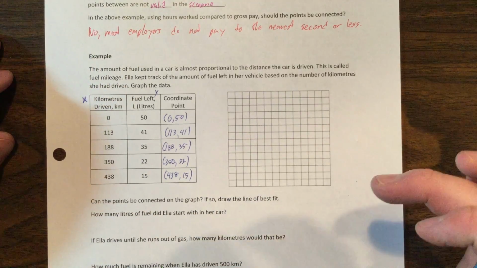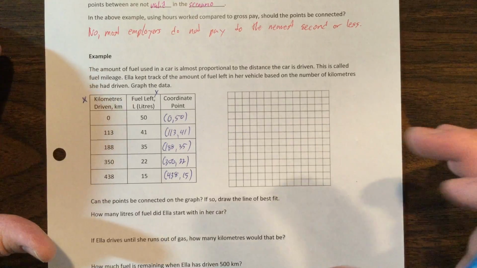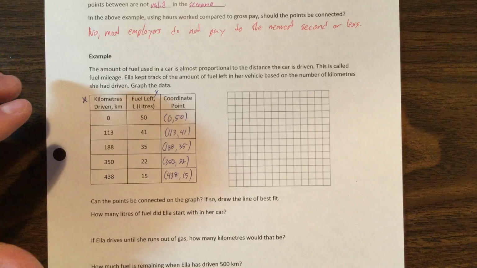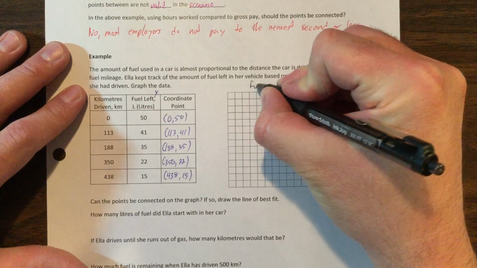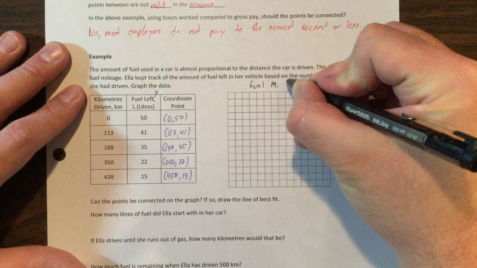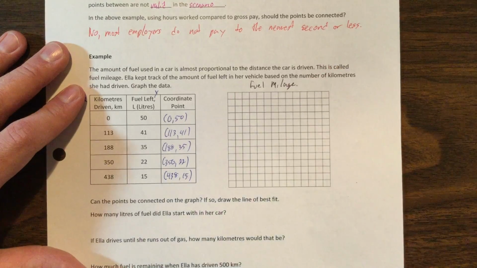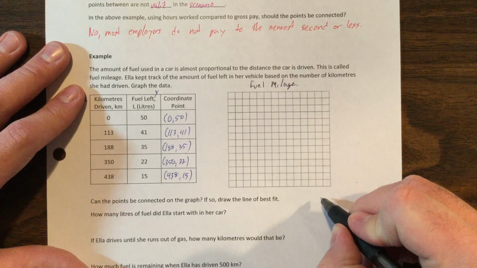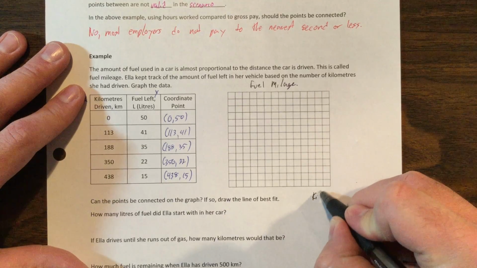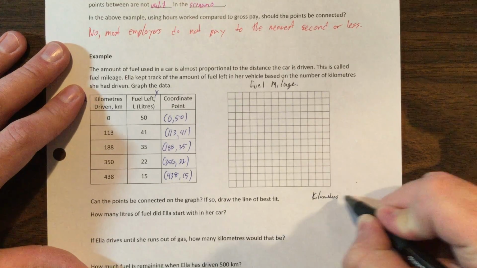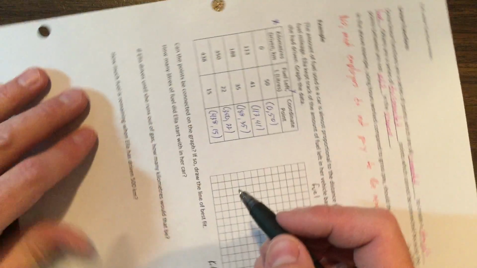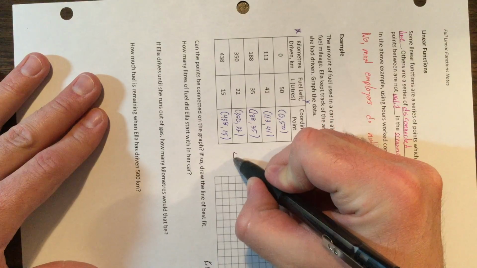You'll notice, different from the previous example that we did with hourly wage, these are not evenly spaced. So we're going to get a bunch of points that are unevenly spaced inside of our graph. I'm going to entitle this graph fuel mileage. On the bottom right here, this is a little bit tight, this is going to be kilometers driven. And over here, I'm going to twist it, is going to be fuel left.